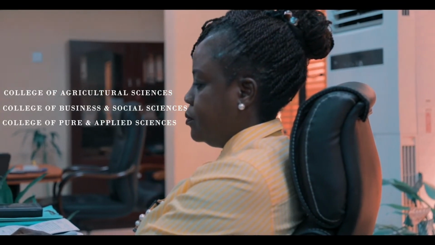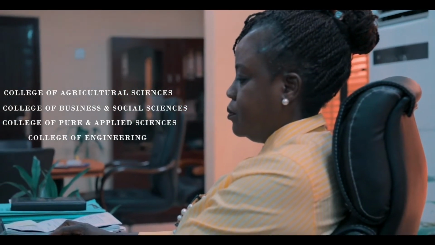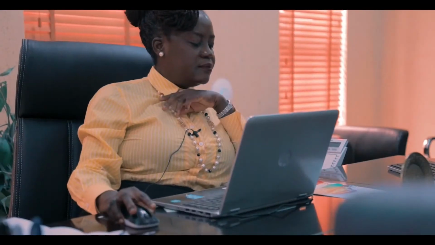hosted by the colleges of Agricultural Sciences, Business and Social Sciences, Pure and Applied Sciences, and the College of Engineering. The faculty staff population of Landmark University is about 750, giving us a fair ratio of 1 faculty staff to 11 students, thereby creating a very robust and viable atmosphere for interaction between the faculty staff base and the student population.